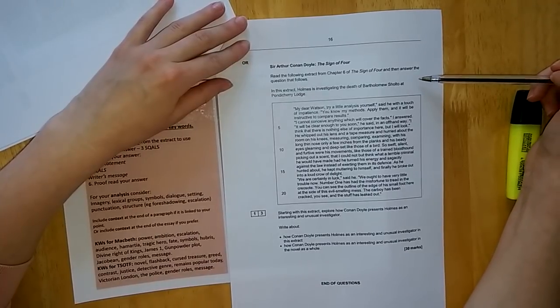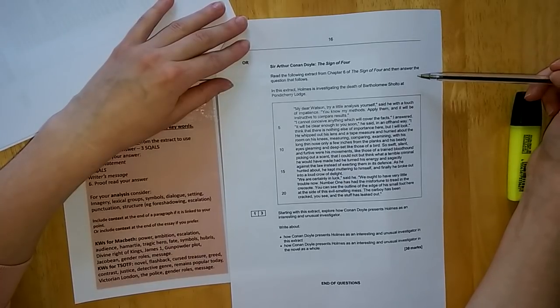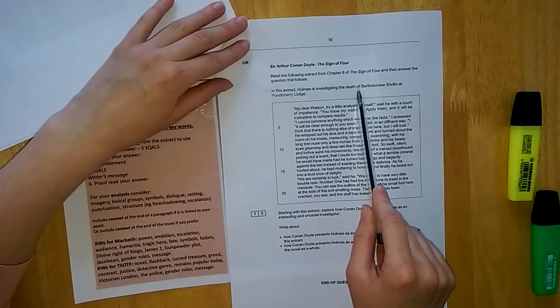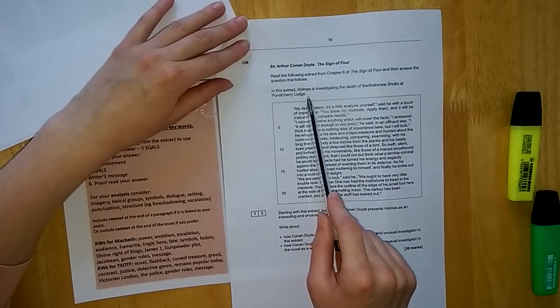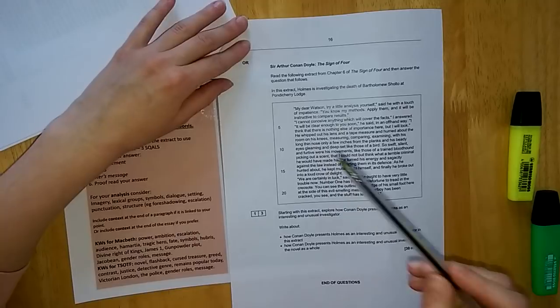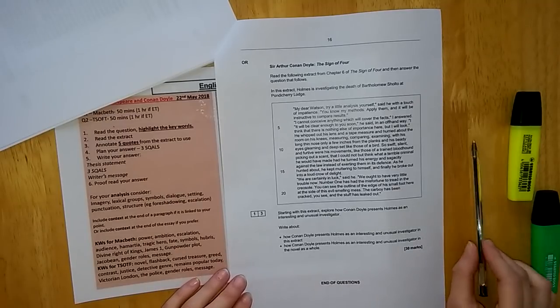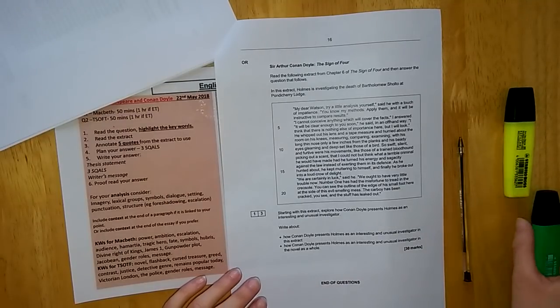So you begin by reading the information at the top. This helps you situate the extract. Don't forget it's there to help you, so you must read it. In this extract, Holmes is investigating the death of Bartholomew Sholto at Pondicherry Lodge. Step two is to read the question. So starting with this extract, explore how Conan Doyle presents Holmes as an interesting and unusual investigator.